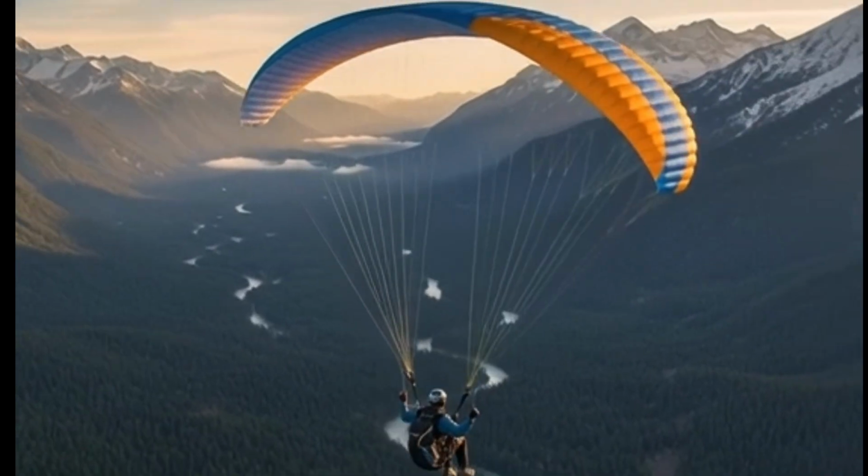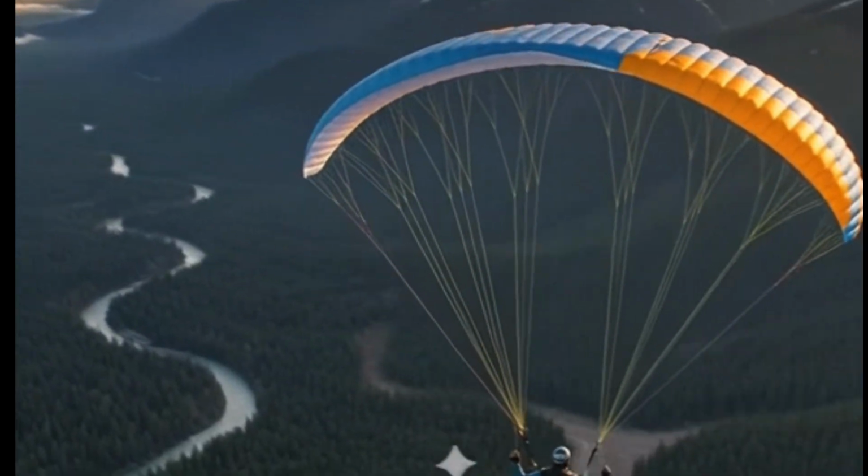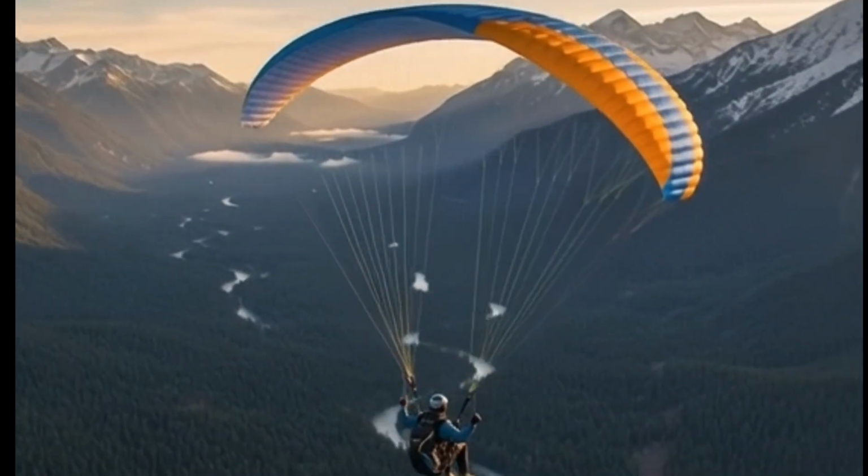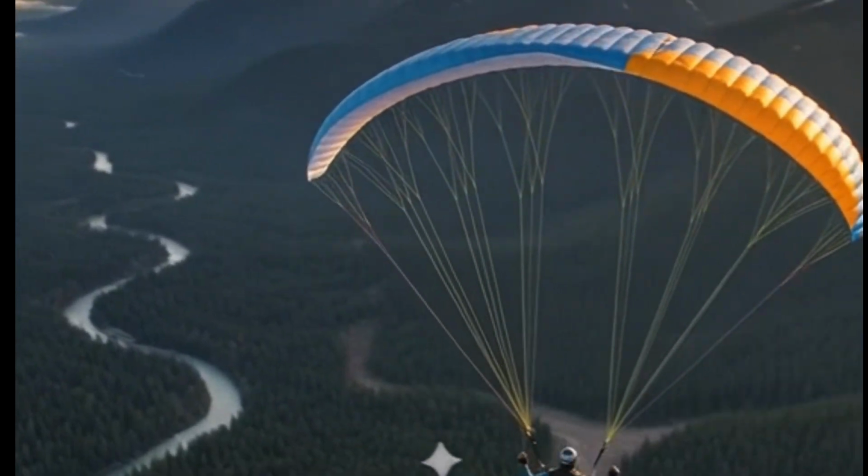Next, paraglider. A paraglider is used for adventure sports. It is flown from hills or mountains. It gives an exciting flying experience. It is popular among tourists.